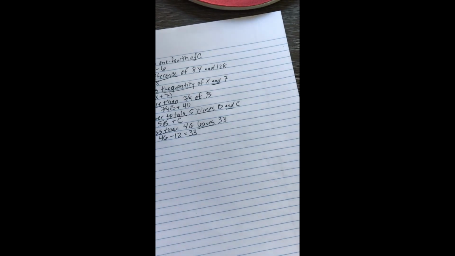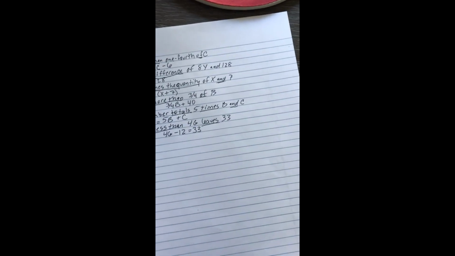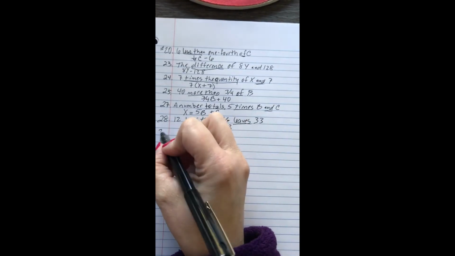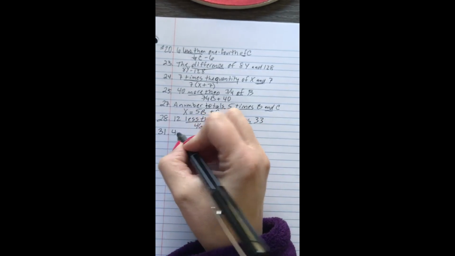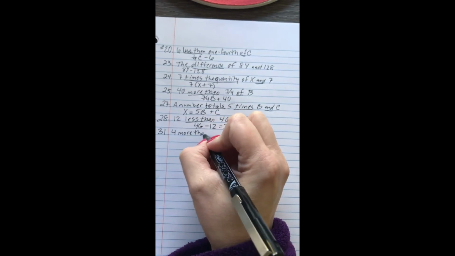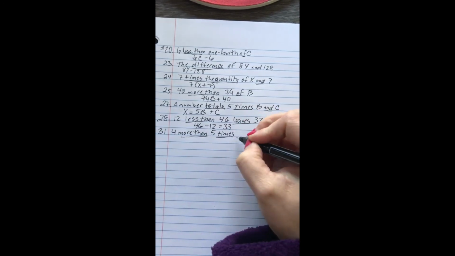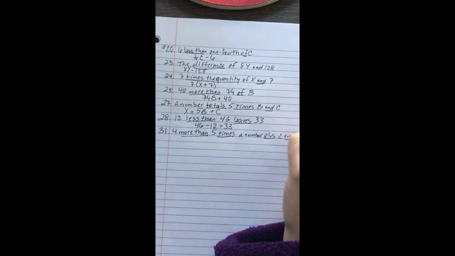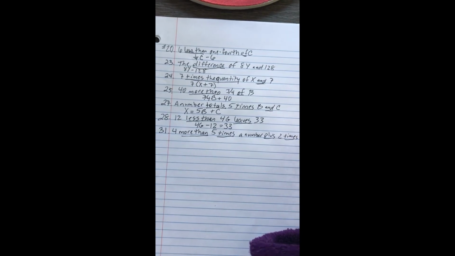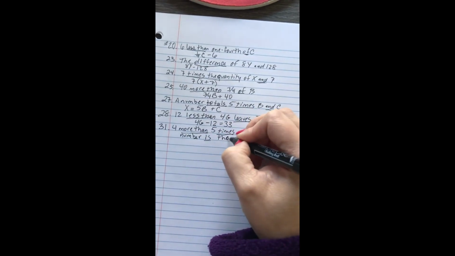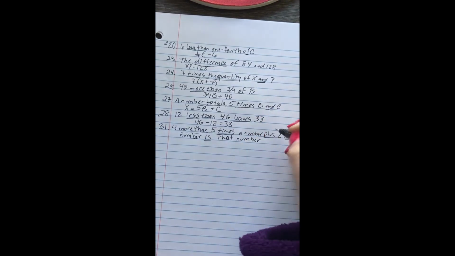Our next problem is 31. Here's a long one: 4 more than, we know those are keywords, 5 times, keyword, a number, plus 2 times that number is that number increased by 40.